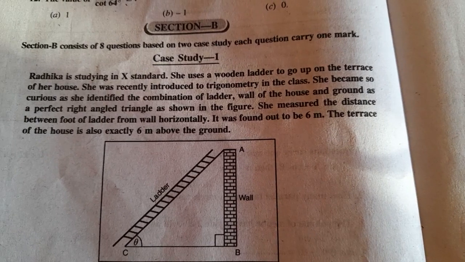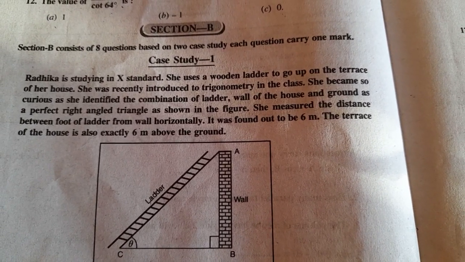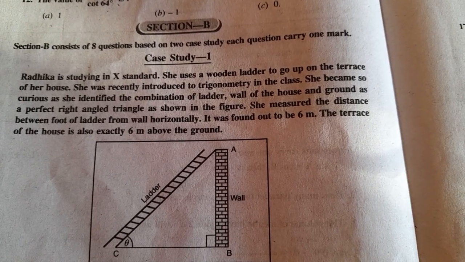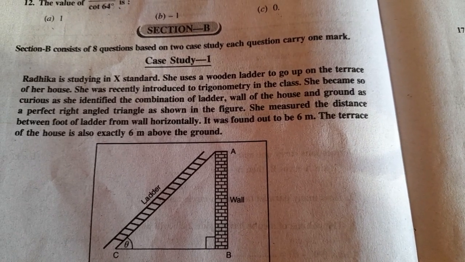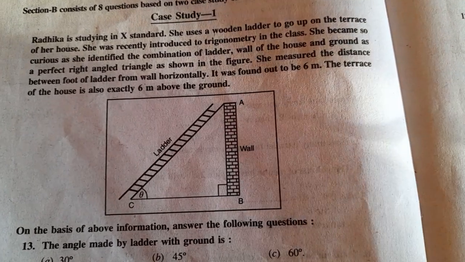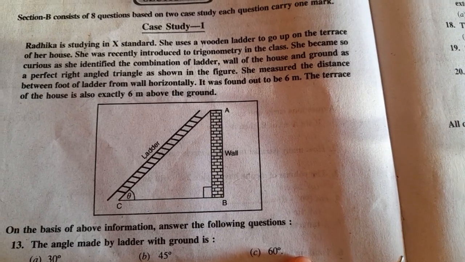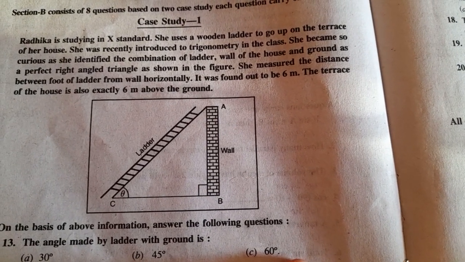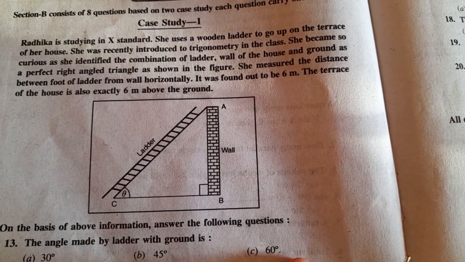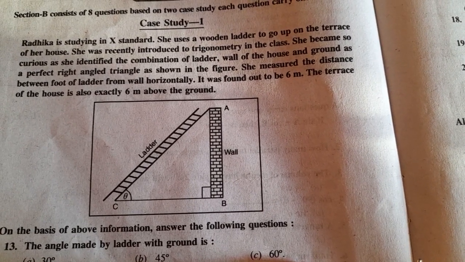Next is section B. Section B consists of 8 questions based on 2 case studies. Each question carries 1 mark. Here is case study 1. Radhika is studying in 10th standard. She uses a wooden ladder to go up the terrace of the house. She was recently introduced to trigonometry in the class.